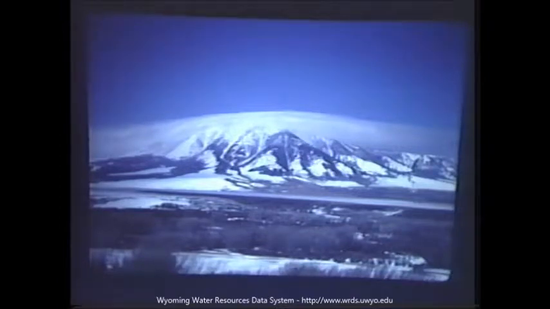Now this is a picture taken in the wintertime showing what we call an isolated cap cloud. These clouds are not very deep. They're only a few hundred meters in depth. They extend for at most 10 kilometers. So essentially the air flows horizontally with a bit of an upward component on the windward side.